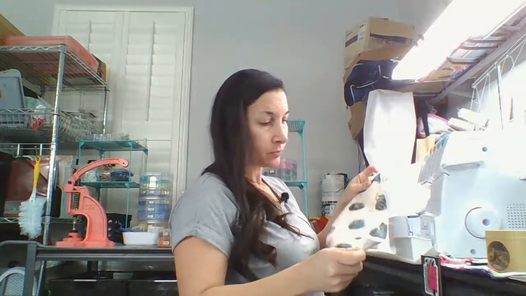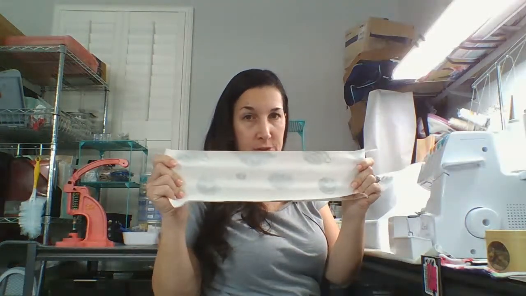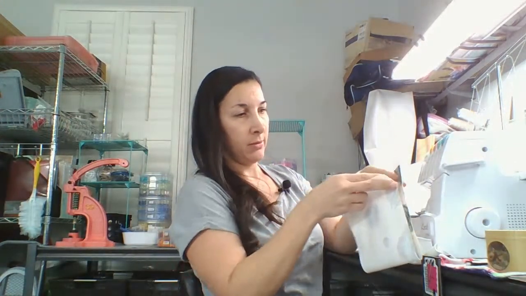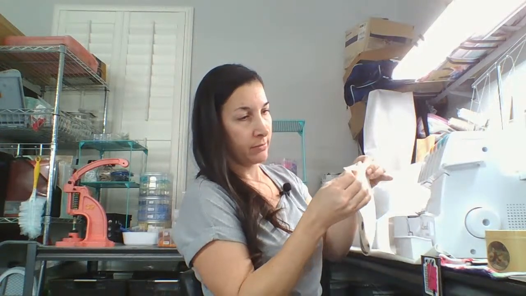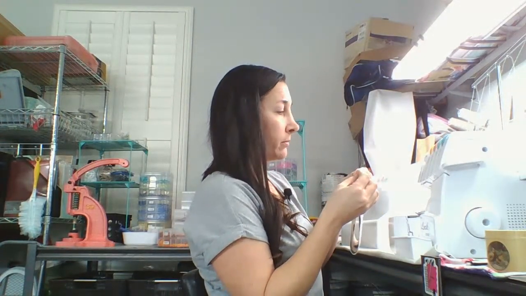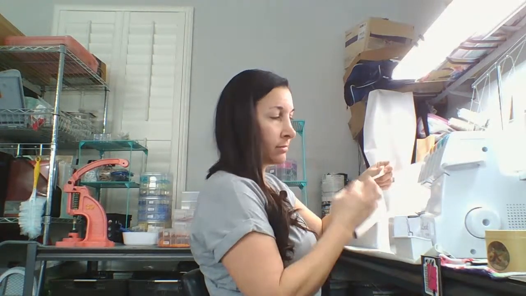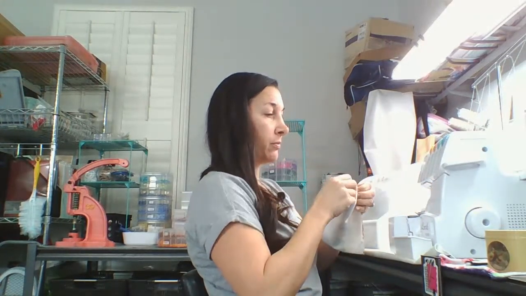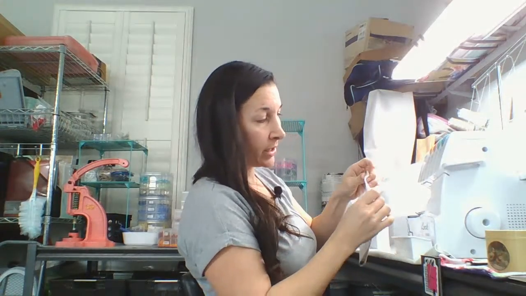Okay, so this is the waistband. You cut it out, it's a long piece, and you want the stretch to go long ways. This is the stretch. And then you put it together like this. When I first started sewing, I would do that, and then I would sew it, and then I would flip it, and then I would sew it again. So a trick is, instead of doing 2 steps, you can do 1.